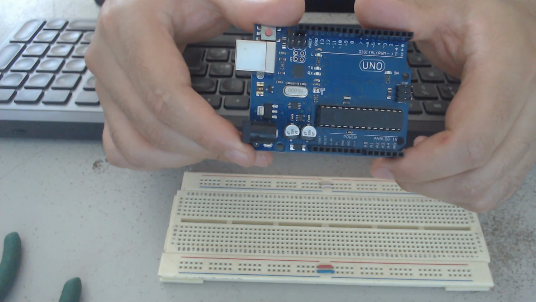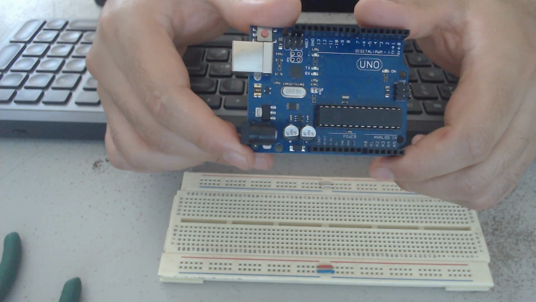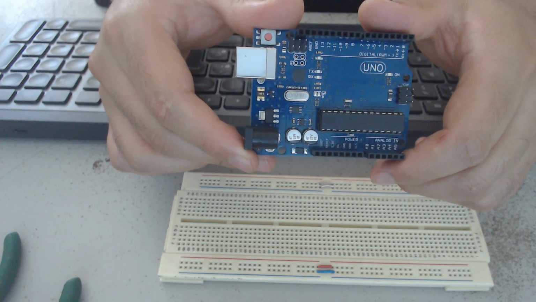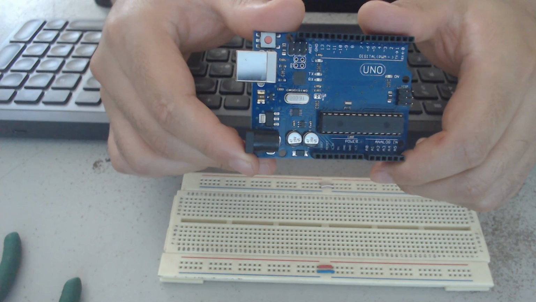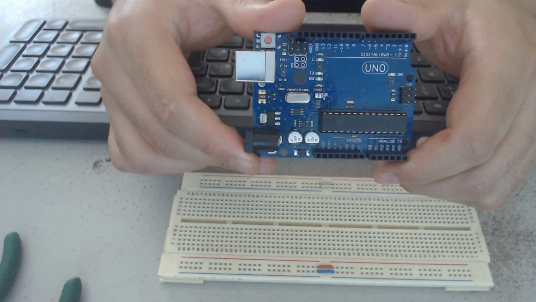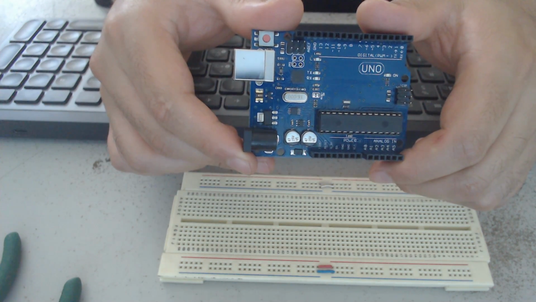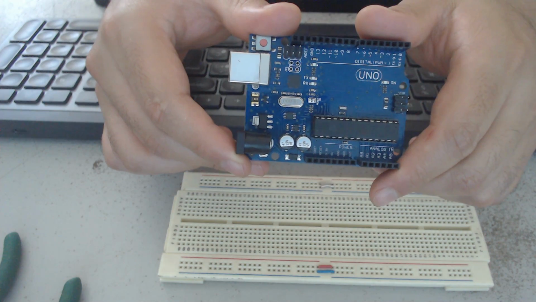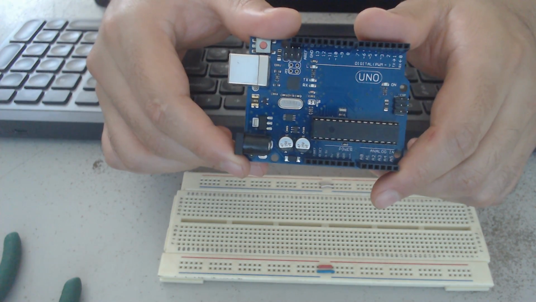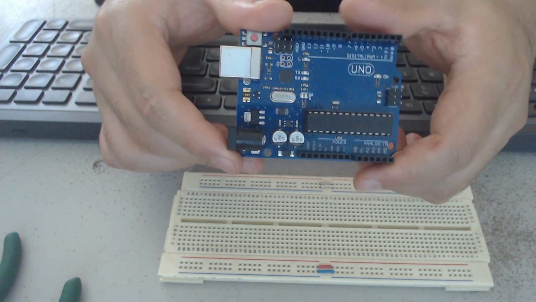And if you look carefully, you will see several letters on it. Something like reset, 3.3V, 5V, GND, Vin, etc. Right now, all you need to know is that positive is 5V.